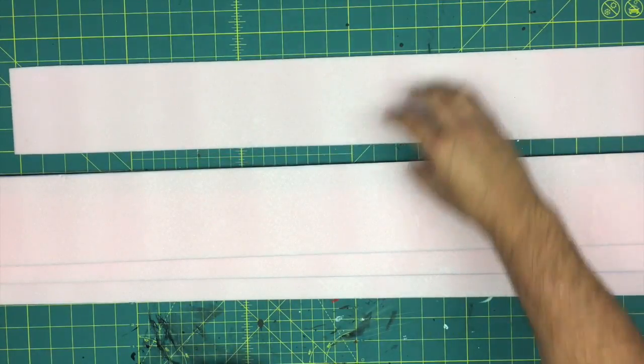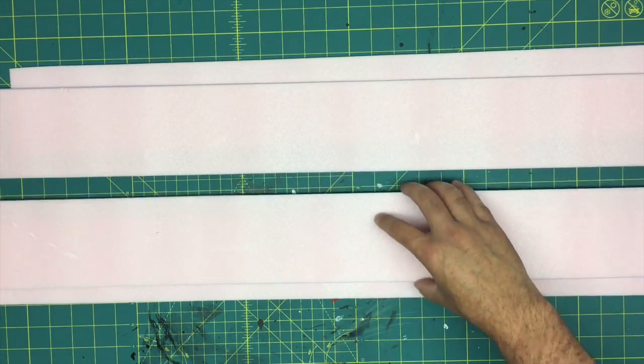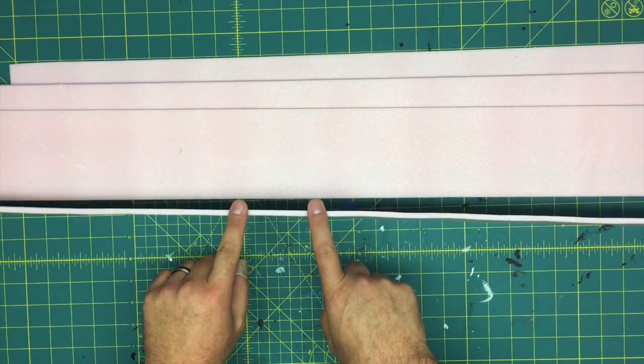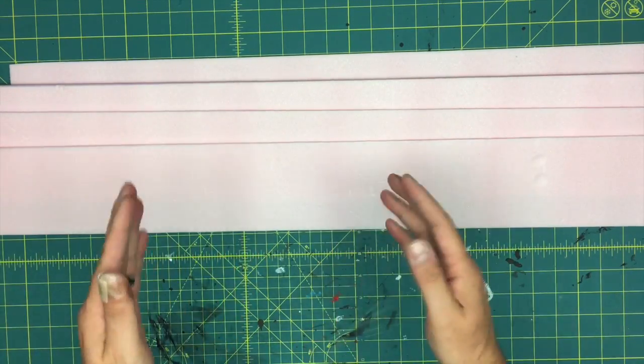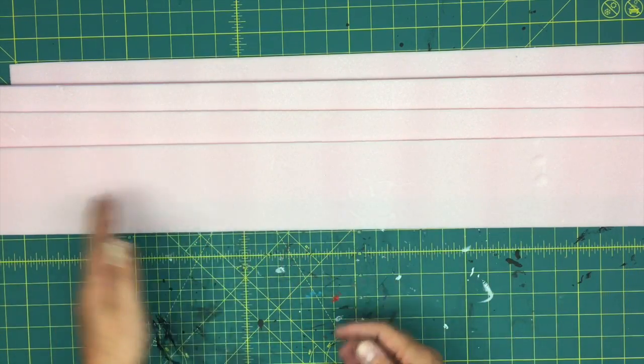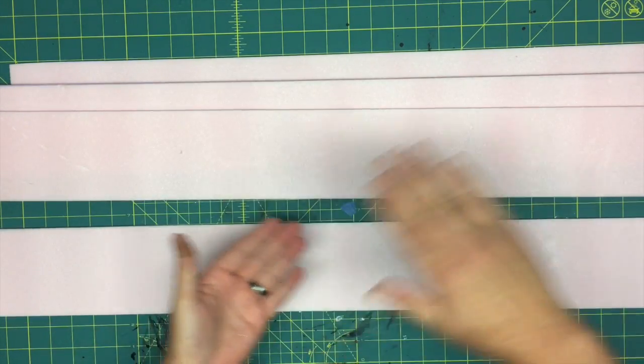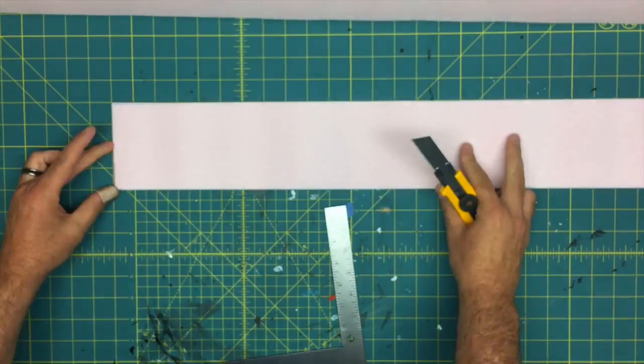I now have 4 28 inch runs of 1/4 inch foam. These need to be cut into the lengths 7 inches, 6, 5, 4, 3, 2, and that will make my staircase, 4 of them.